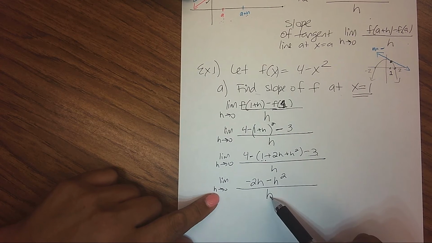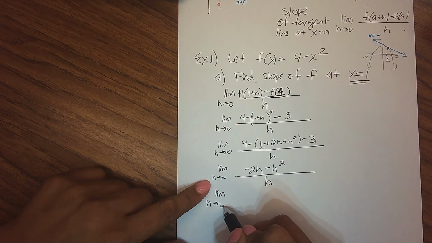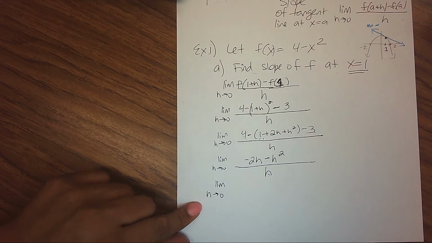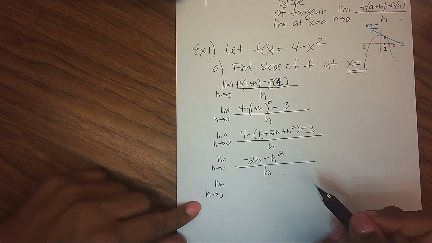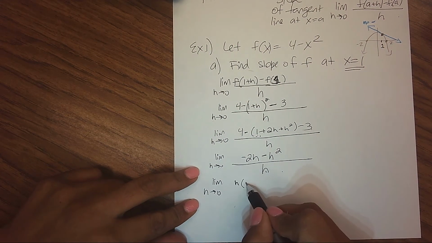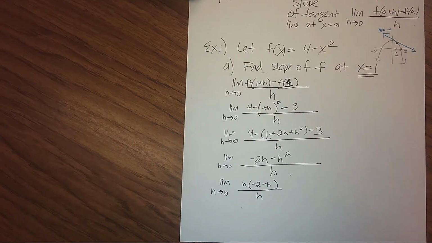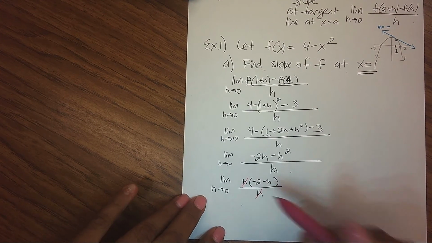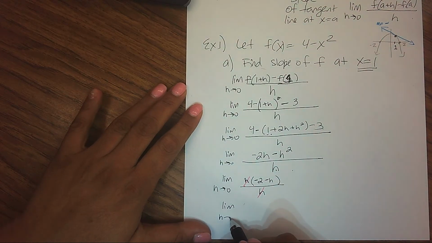Darn it, I still can't plug in h is 0. Let's keep simplifying. I'm hoping that all this hard work pays off and that eventually we can plug in h is 0. Let's take out a common factor of h in the numerator. I get negative 2 minus h, divided by h. I'm so glad the h's cancel, because this is what my expression boils down to.